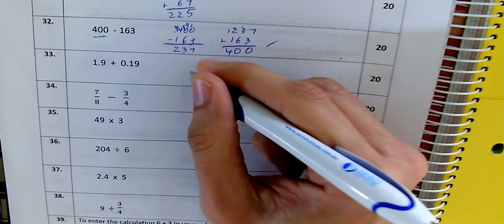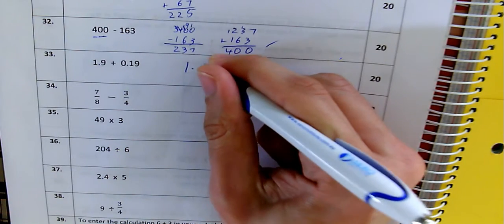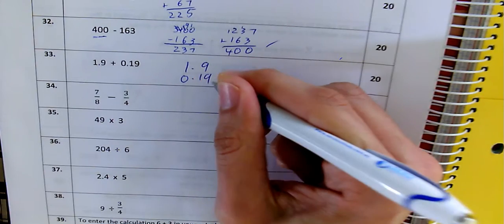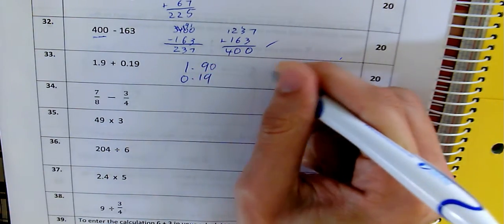1.9 plus 0.19, you just need to make sure your decimal places match up. 1.9 plus 0.19. There's assumed to be a 0 here. 0 and 9 is 9.